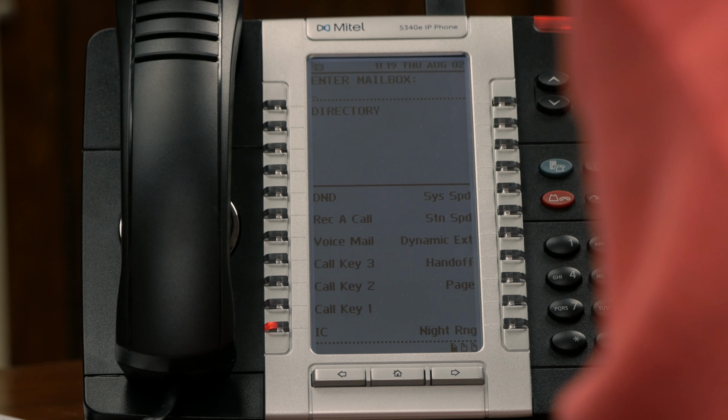Then you would just enter the mailbox. So let's just do 510.